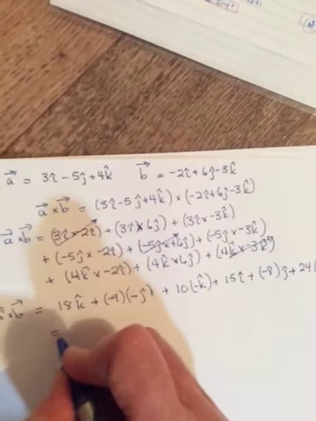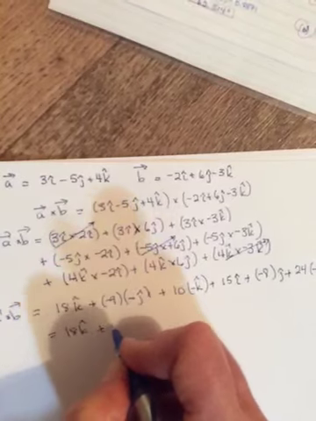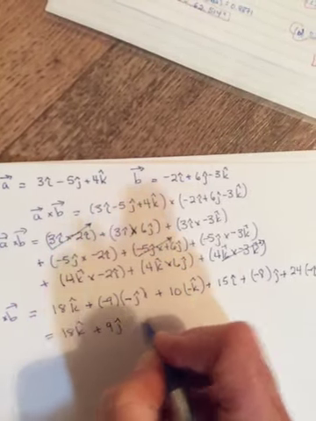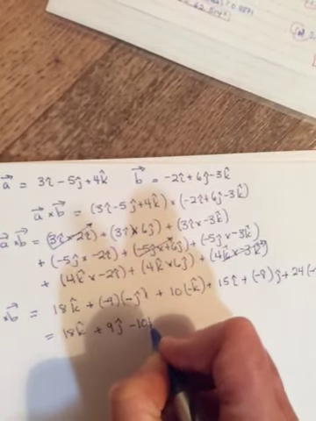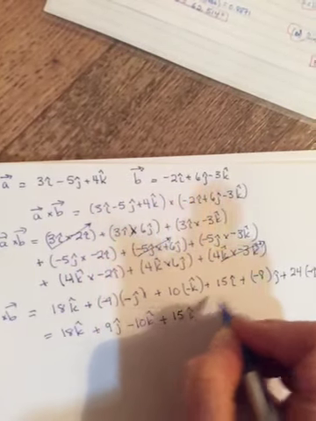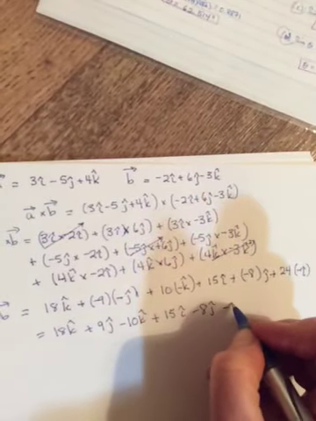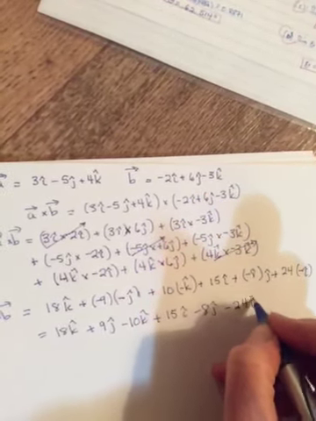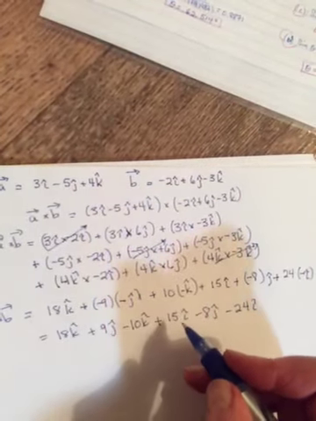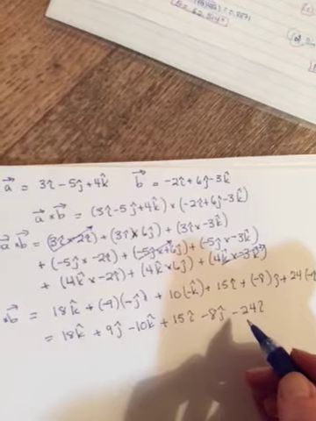So then what do we have here? We have 18k, minus a negative, so plus 9j, minus 10k, plus 15i, minus 8j, minus 24i. So now group your terms. You have a 15i and a minus 24i.